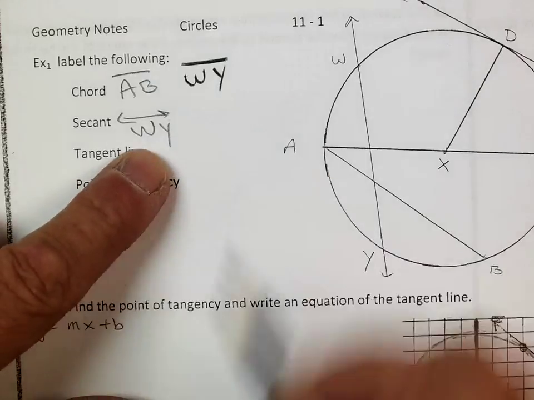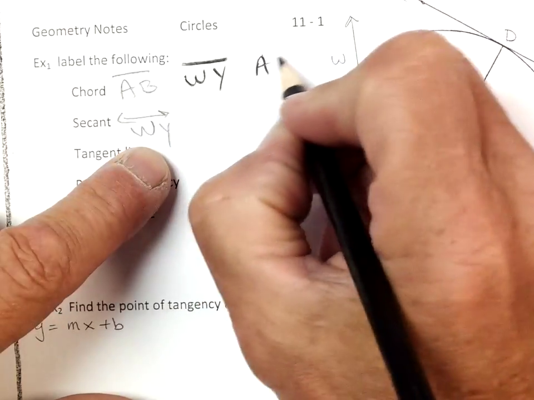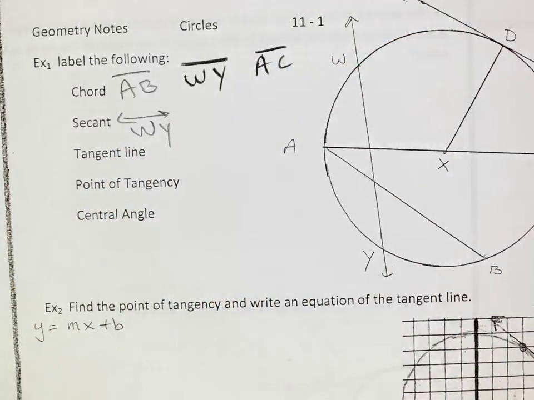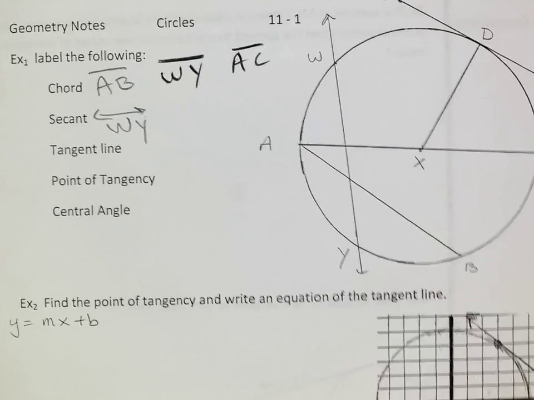Actually, you know what else is another chord? AC. Even though AC has a special name called the diameter, right? AC is the diameter, but it's also called a chord. Okay, how am I doing?